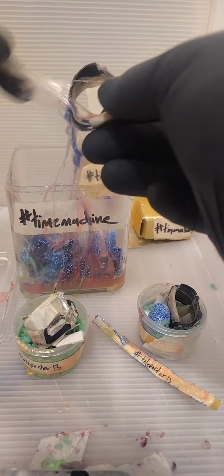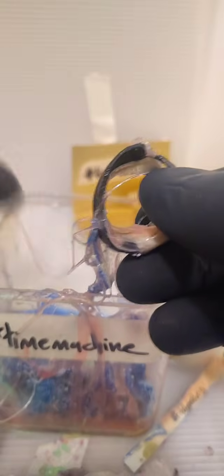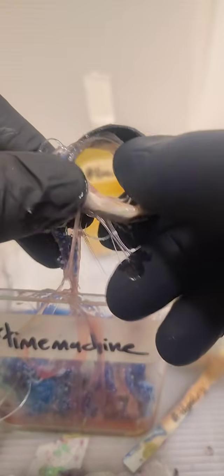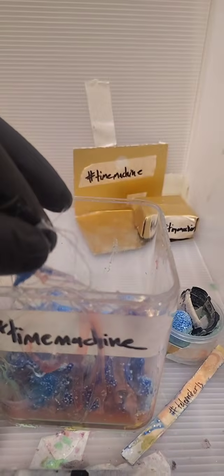All right. Let's get this to the side a little bit more. Alrighty here. So we have a time machine ring. See the effects of the deep encoding.